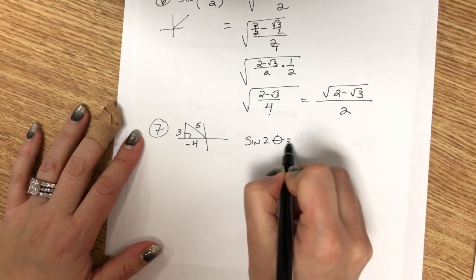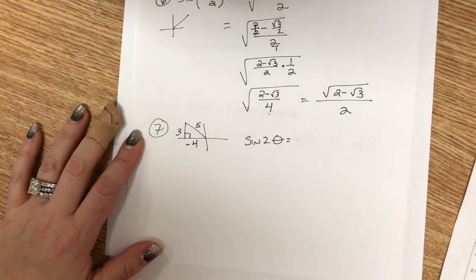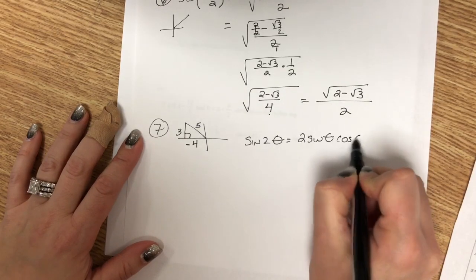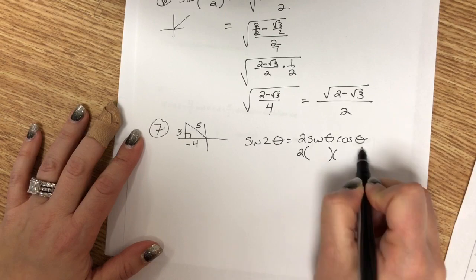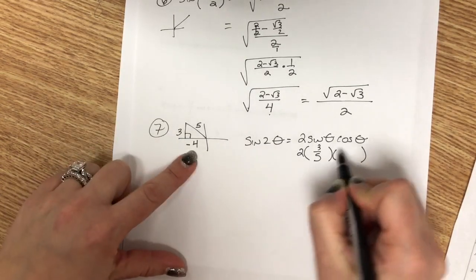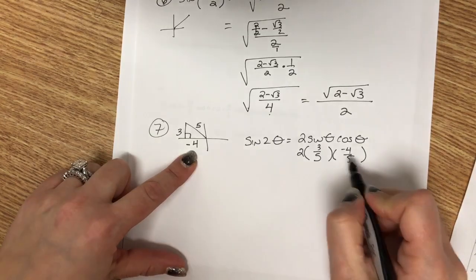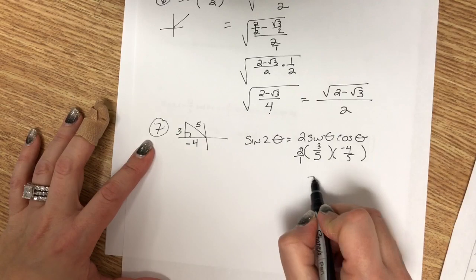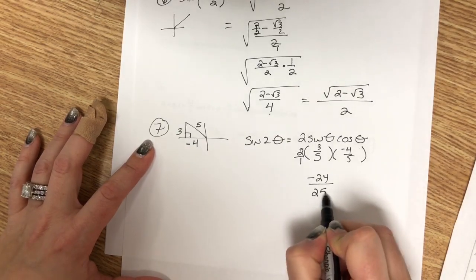So sine of 2 theta with our identity is 2 sine theta cosine theta. So we are going to fill in fractions for these. 3/5, negative 4/5. I'm going to put the 2 over 1 so I line up my numerators and multiply the denominators.